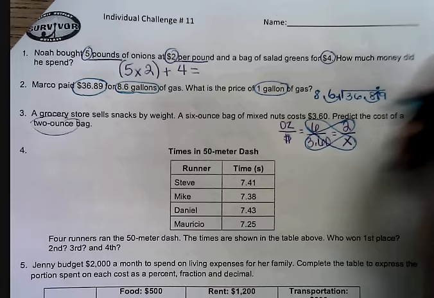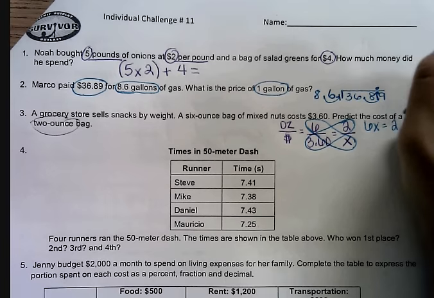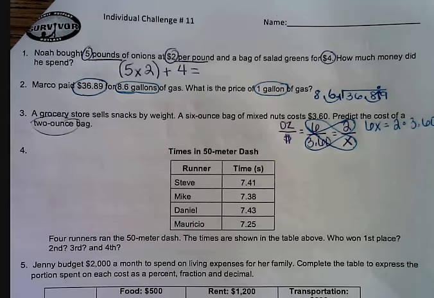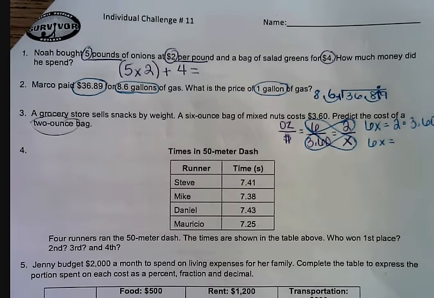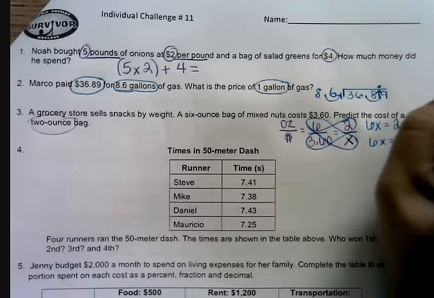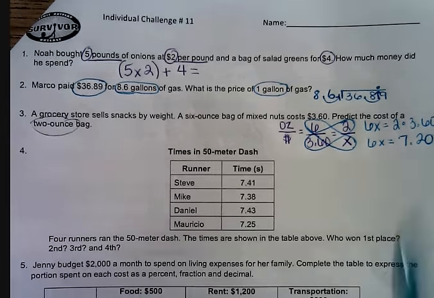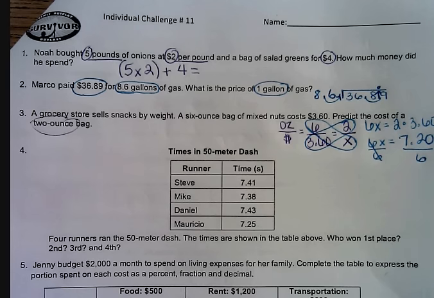Okay? So now you have 6x equals 2 times 3.6. Once you multiply, you should get 6x equals 36 times 2 is 72, so $7.20. Okay? And now to get x by itself, you need to divide both sides by 6. And that will get you how much it costs for 2 ounces.